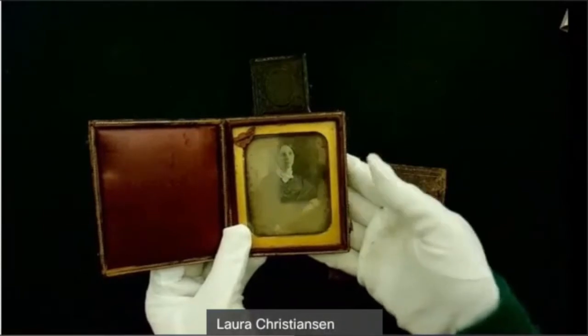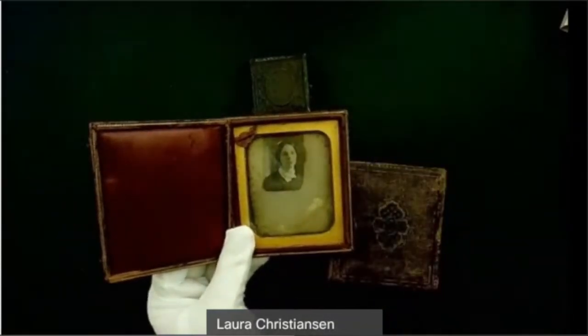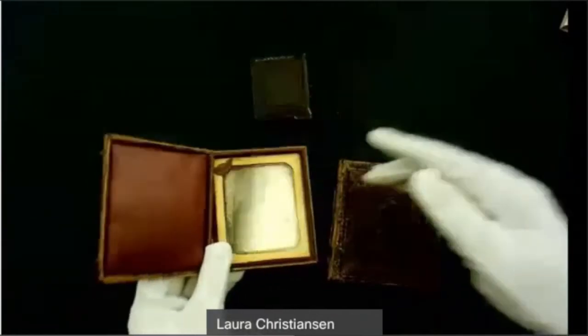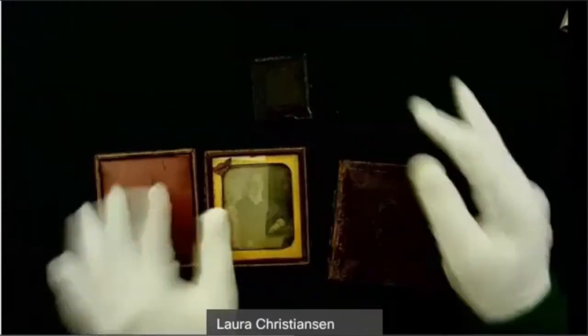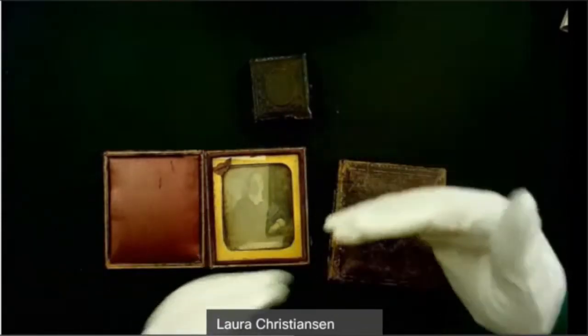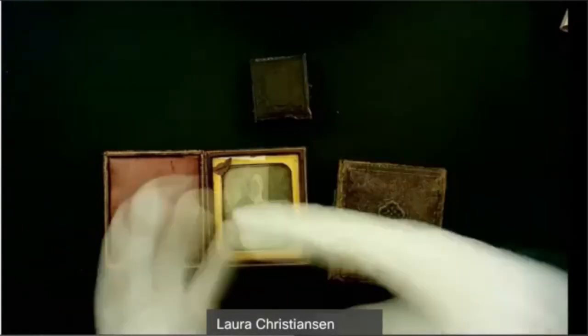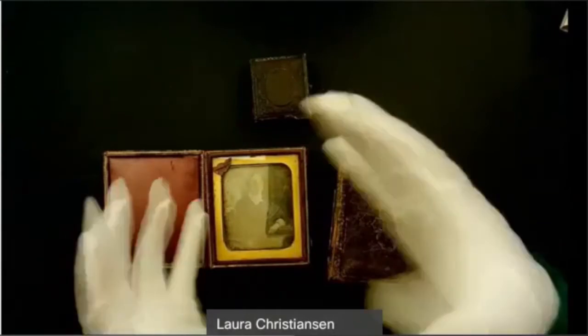So how do you make a daguerreotype? We'll look at it a little bit more closely in a minute, but you take a sheet of copper usually and coat it in silver. You use silver salts to activate it, so you expose it to iodine gas, which creates a plate that you can capture an image on.